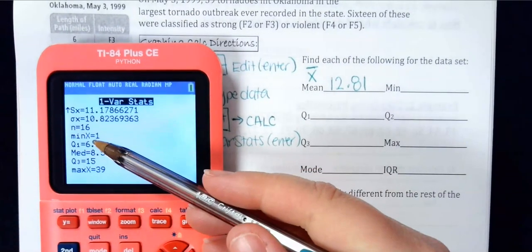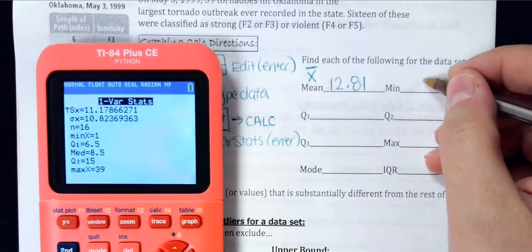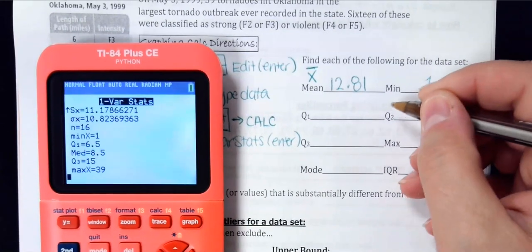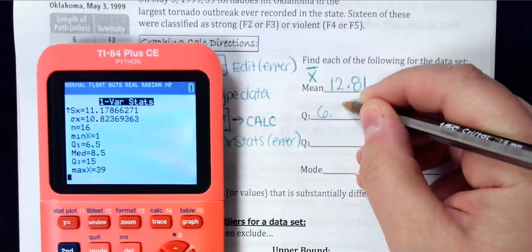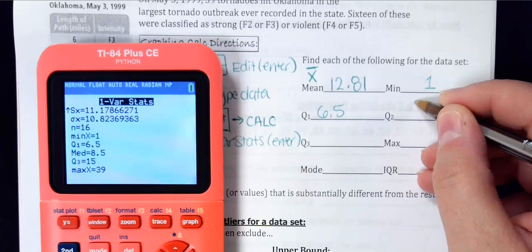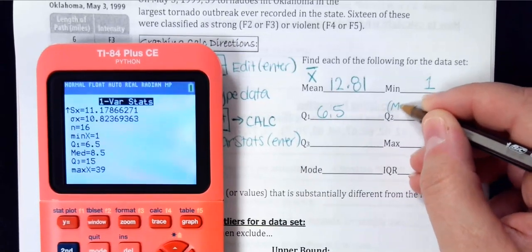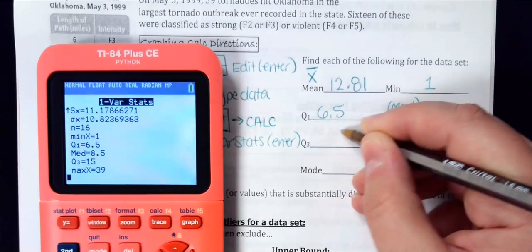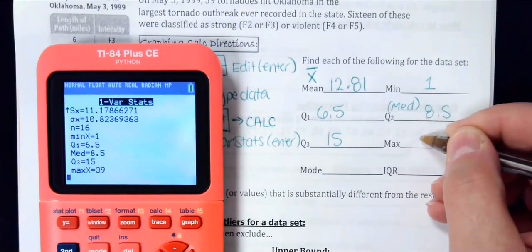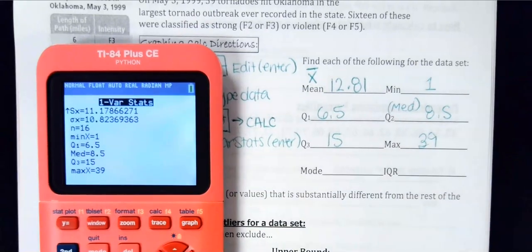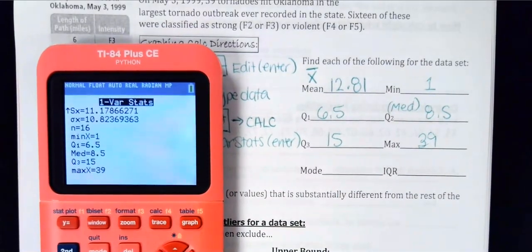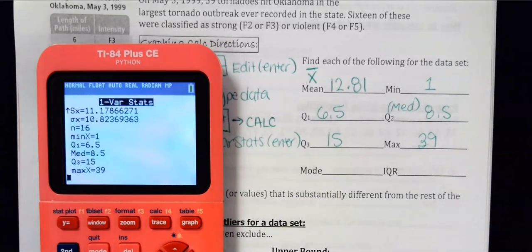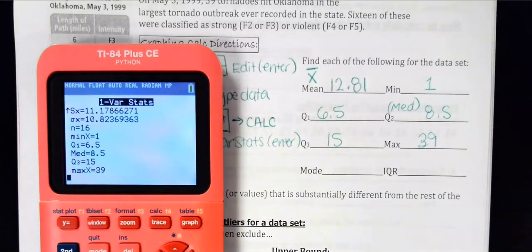And then it says min X, so that's just the minimum value for the data set, which is 1. The Q1 is 6.5. The Q2 is also called the median, so the median is going to be 8.5. Q3 is 15, and the maximum is 39. You can see the minimum and the maximum pretty quickly on the data set, but to calculate the mean and the quartiles, the calculator doing that for you should save you some time.